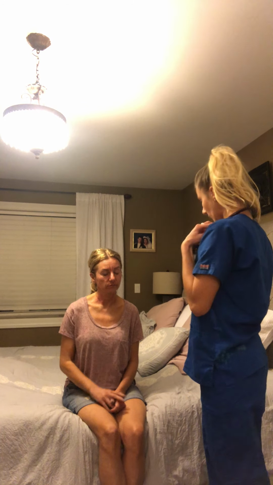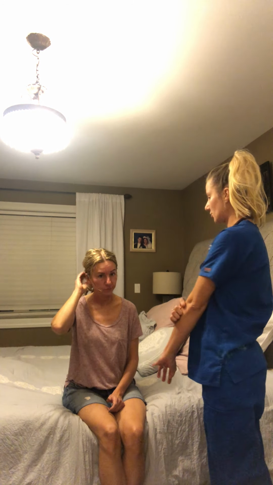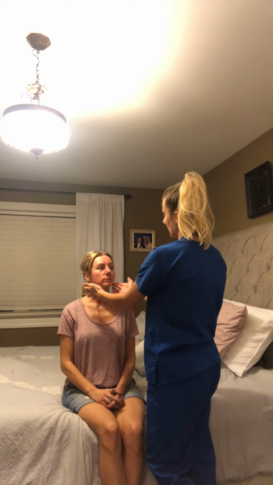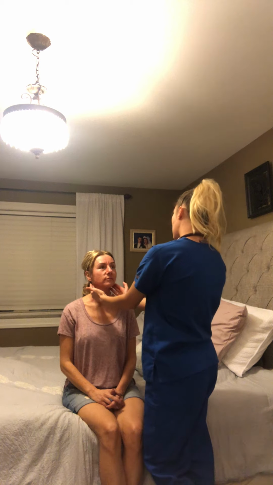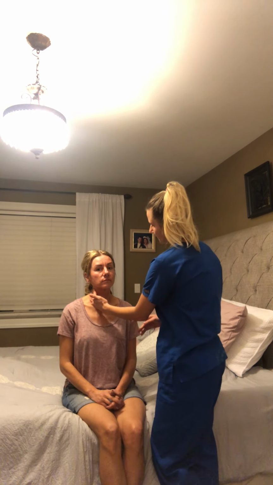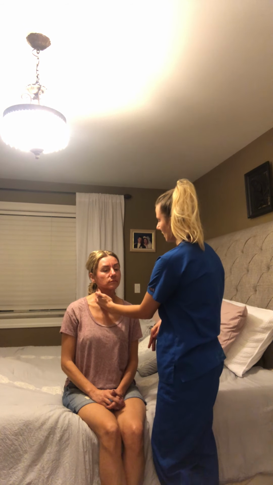Perfect. So from there, I want to go on to the neck. So first, I'm just noting any swelling in the neck. I'm looking at parotid glands, salivary glands, and the thyroid glands at the base of the neck. Then I want to palpate my carotid artery. So I'm palpating both sides, making sure it's not bounding and it's not too weak.